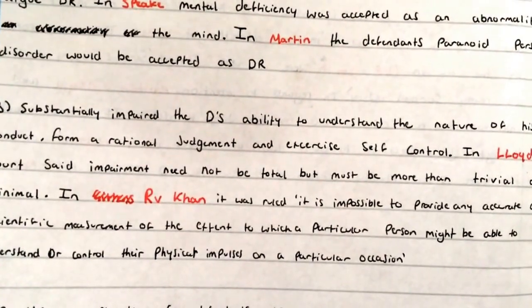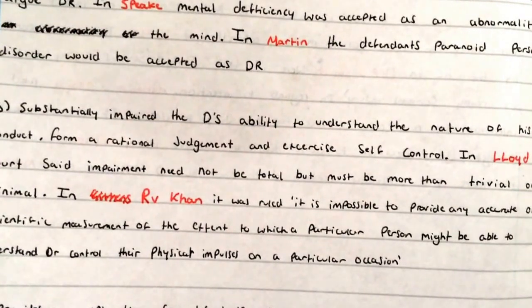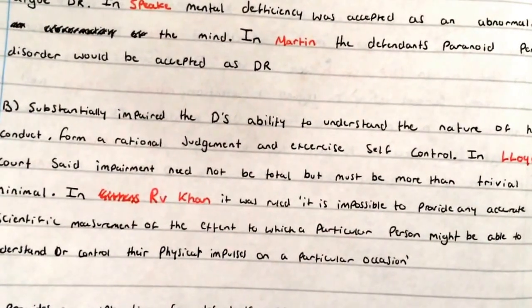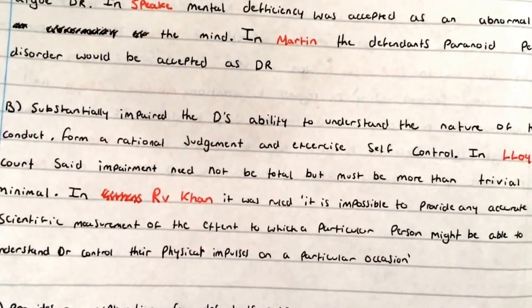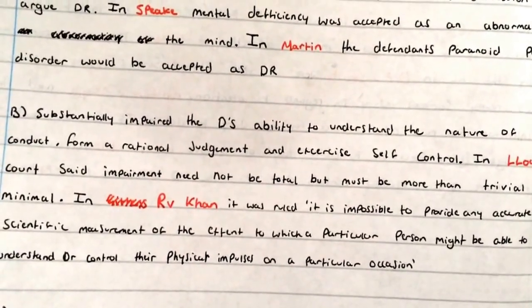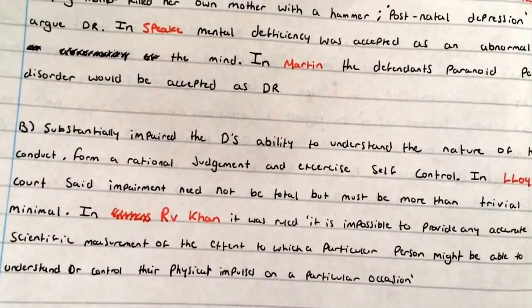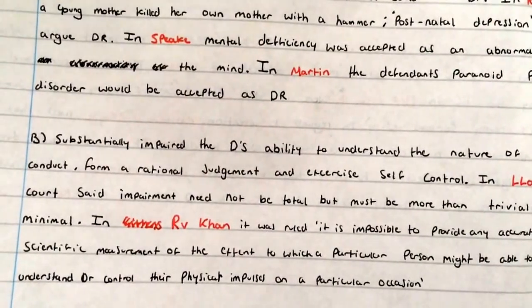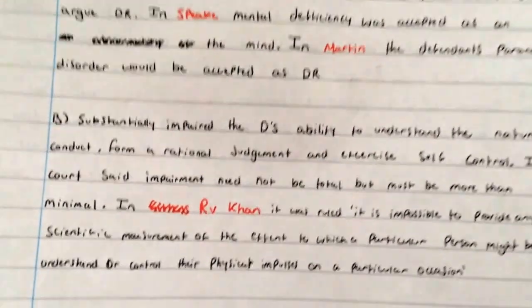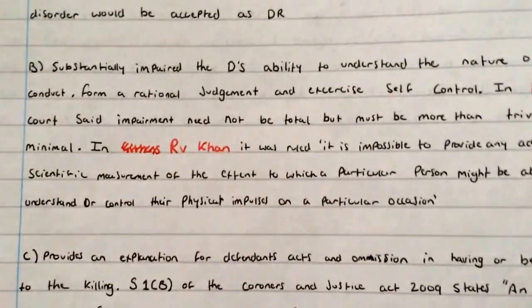In R v Khan, it was ruled that it is impossible to provide any accurate or scientific measurement as to the extent to which a particular person may be able to understand or control their physical impulses on a particular occasion. Sorry, couldn't even read what I'm writing there. So that goes through the second step nicely.